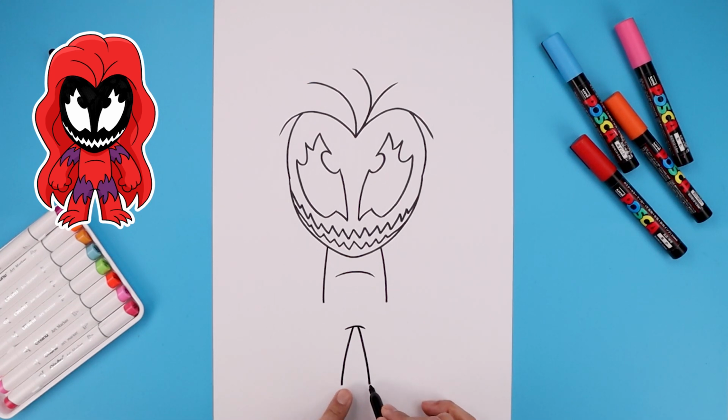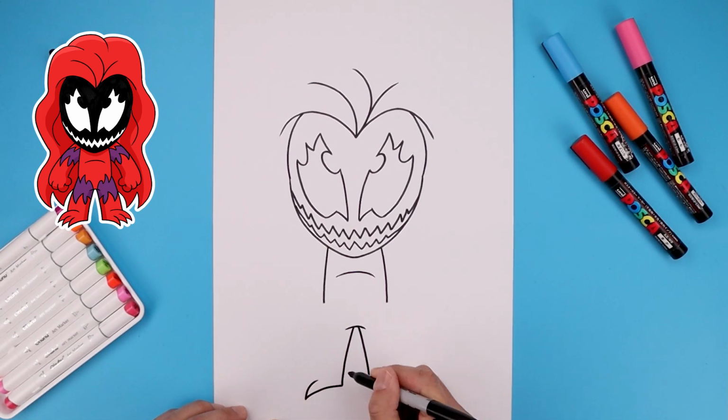Now we're going to curve the feet going out towards the first claw. So starting on the left, going out and then down towards the tip, bend this up and then in.